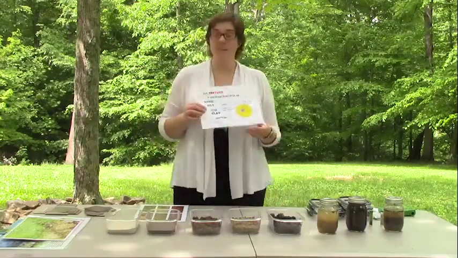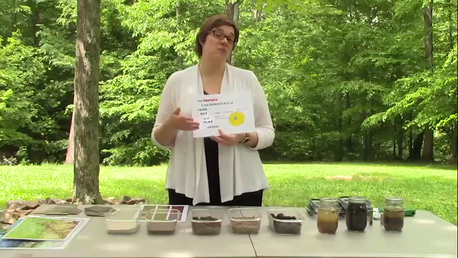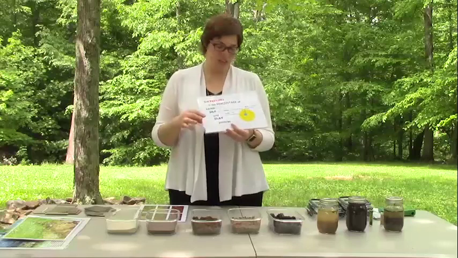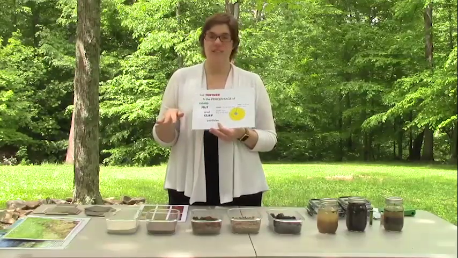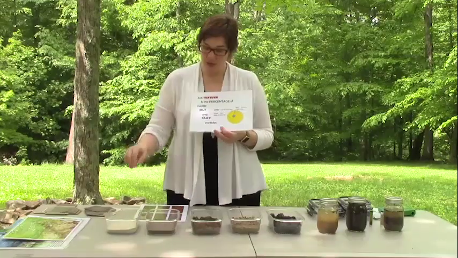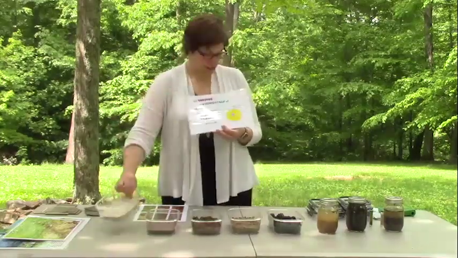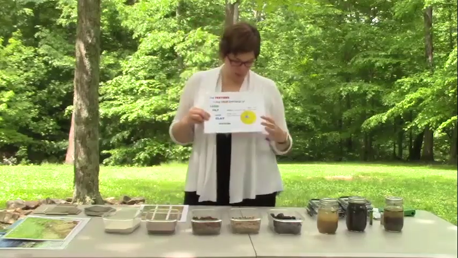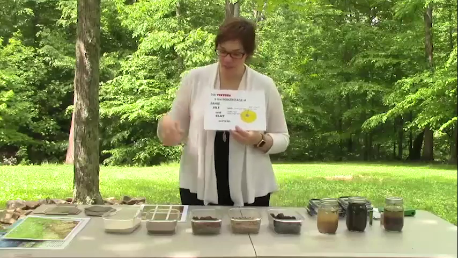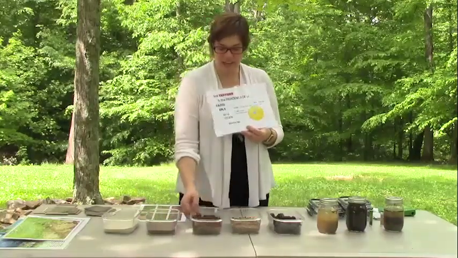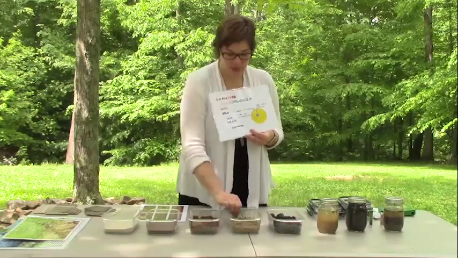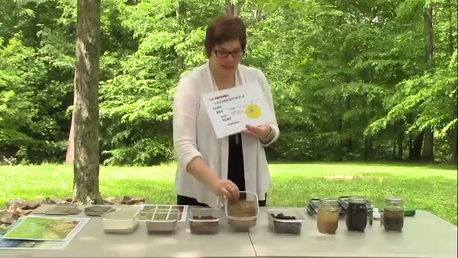So when we talk about mineral particles, those are going to be coming from the rock that's under the Earth's surface. And as it moves up and weathers, the particle size is going to change. The largest particle size is sand, and we do have an example of sand here. The next size particle is silt, and then the smallest is clay. So I showed you the sand. This soil right here is about half silt, half clay. This soil right here is mostly clay.